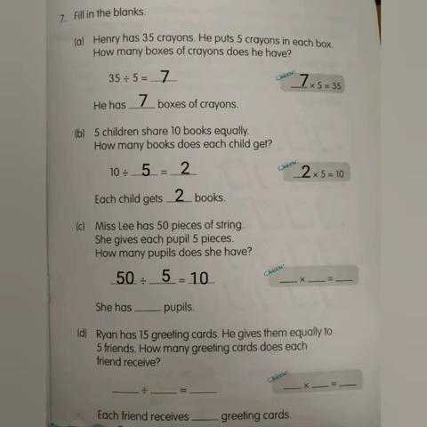That means there are 10 students in her class. So 50 divided by 5 is 10. Let's double check that with our times tables. So she has 10 pupils. 10 times 5 is 50.